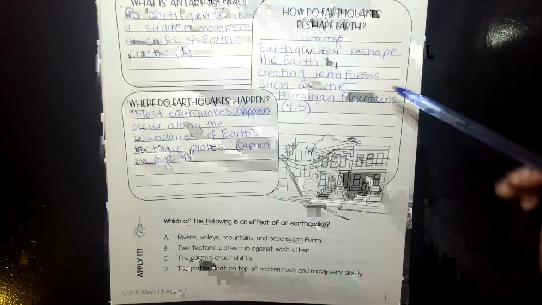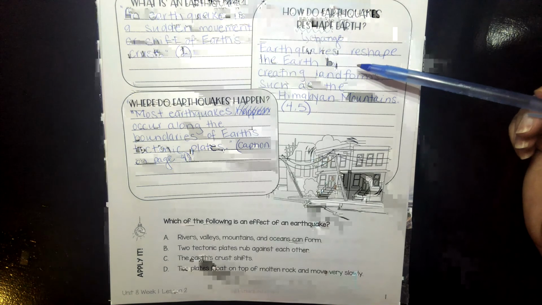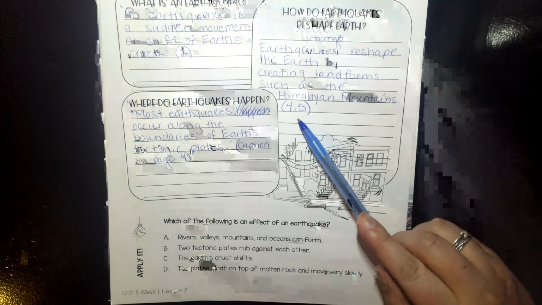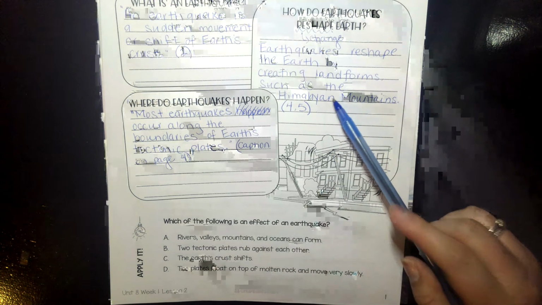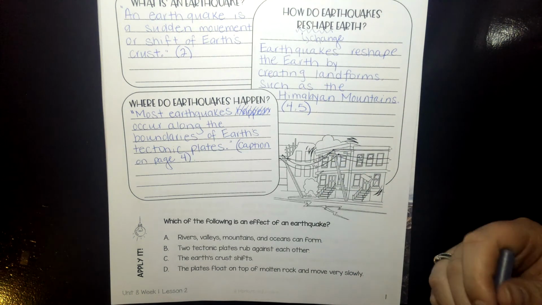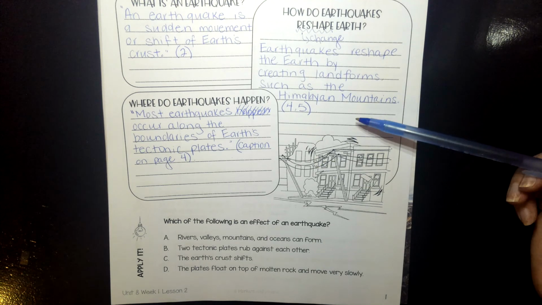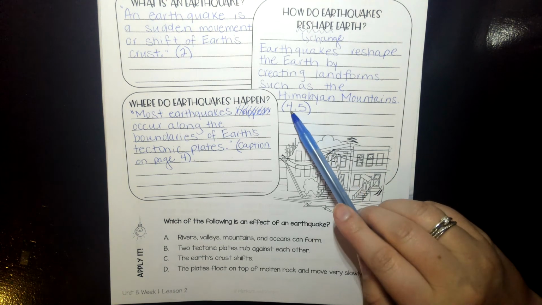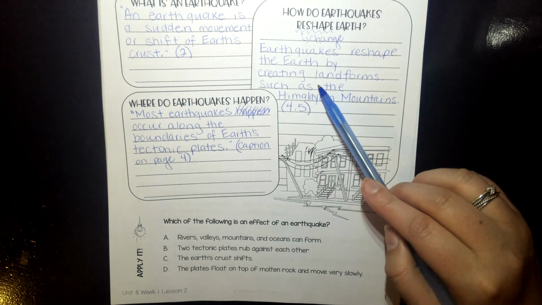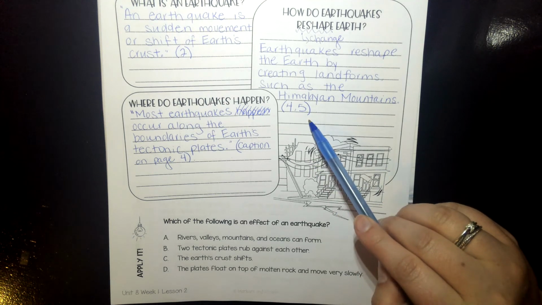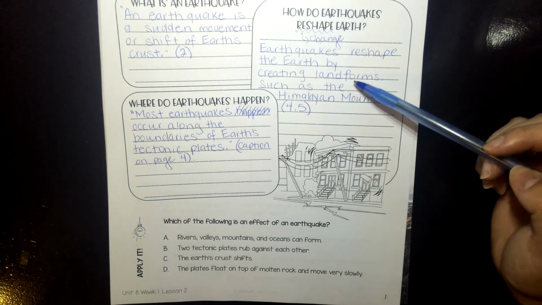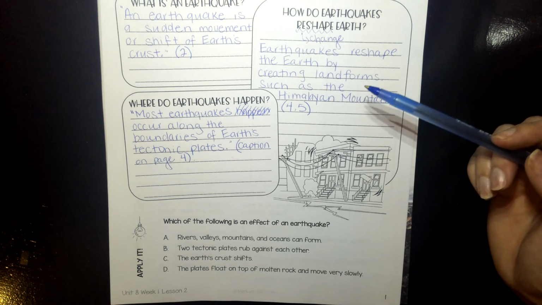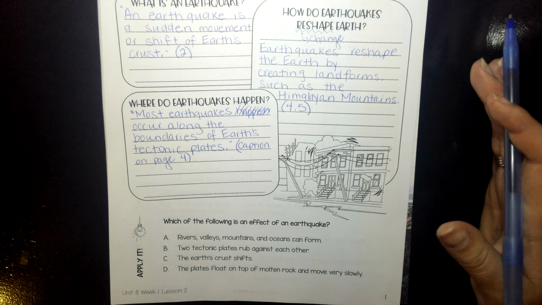All right, so here we go. I wrote, earthquakes reshape the Earth by creating landforms, such as the Himalayan mountains. And you can see that I did not choose to put this in quotation marks because this sentence is from my brain. I wrote this sentence and did not take it exactly from the text, but I used the text to help me, which is why I put that I found that information. I got these ideas from paragraphs 4 and 5. As long as your answer is something similar to mine, it's fine. It does not have to be the same. If you added some extra details, that's great. I would keep it that way.